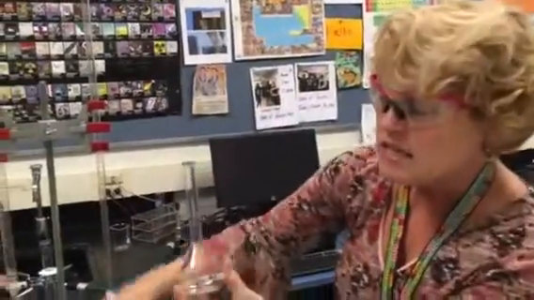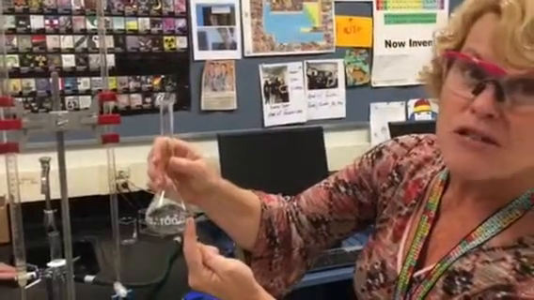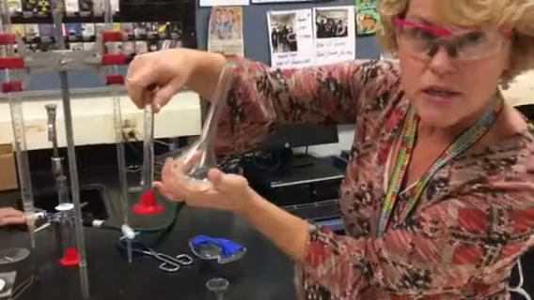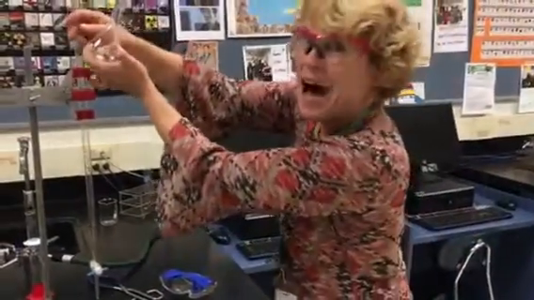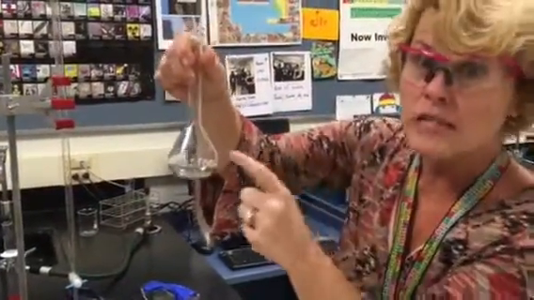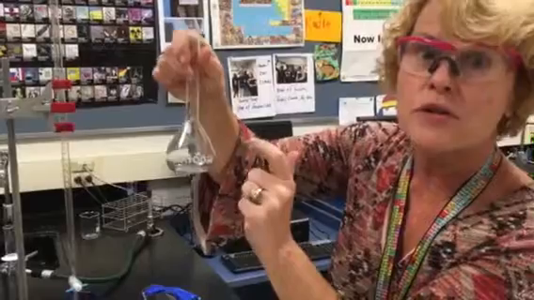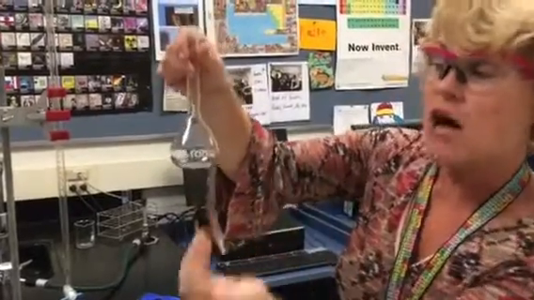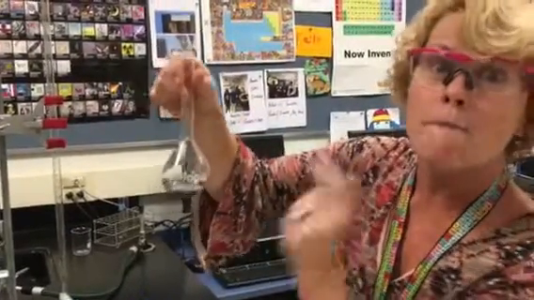So this is a 100 milliliter volumetric flask. Since this measures out to the hundredths of milliliters, tick marks go up by 0.1. This will also measure out to the hundredths. These are very good measuring tools. Okay, so that's 100.00 milliliters.